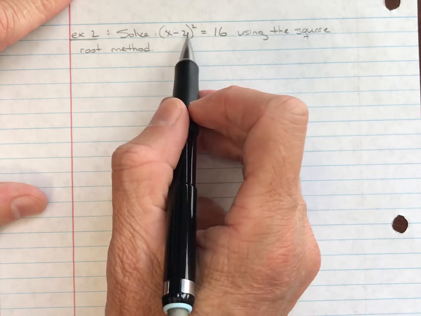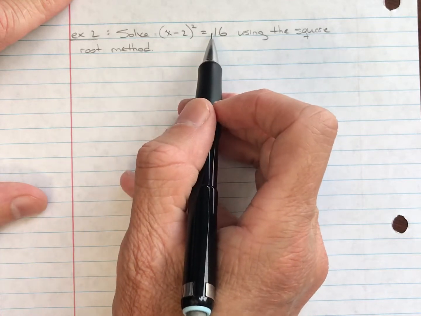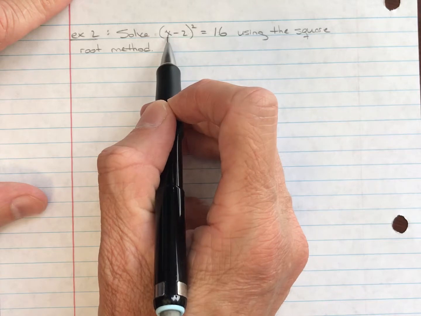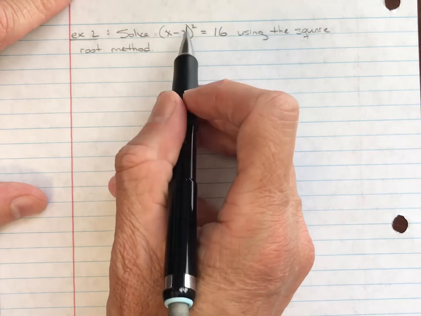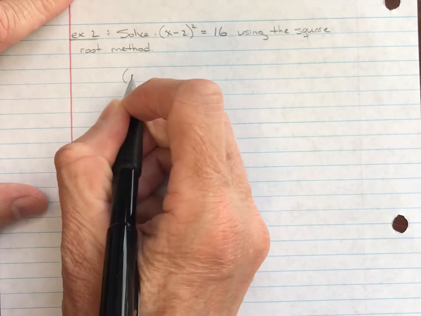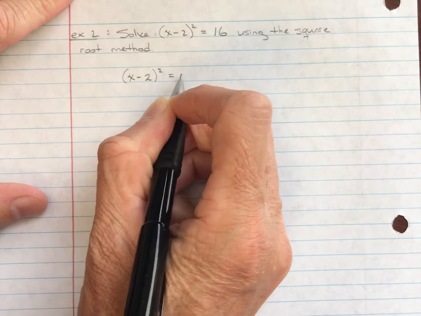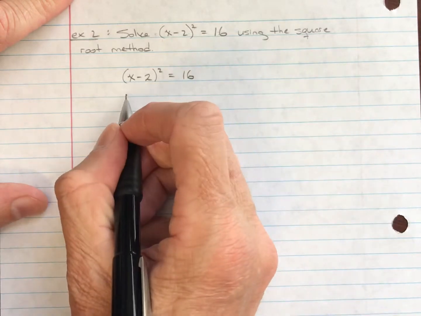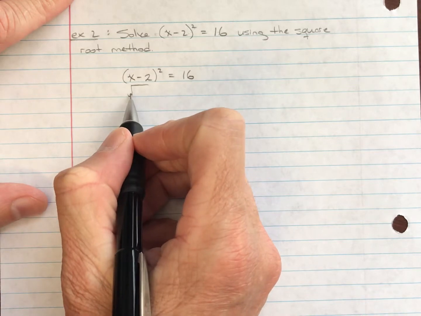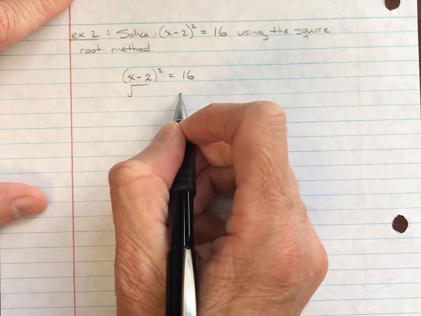Now, if I were to expand this, I couldn't use the square root method. I would have to use another method. But I'm looking at this left side, and I see my x is here, but it's inside of a squaring. So I can square root. Okay, so I'll take the original, and I'll say, hey, wait a second. If I just square root both sides, the square root is the inverse function of squaring, so I'll undo that.